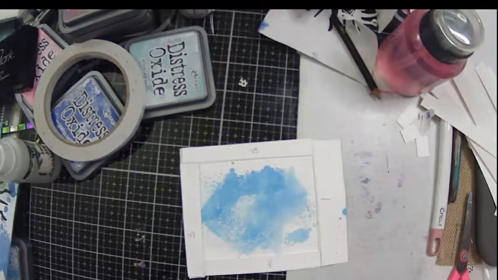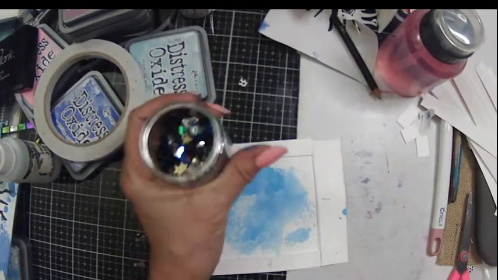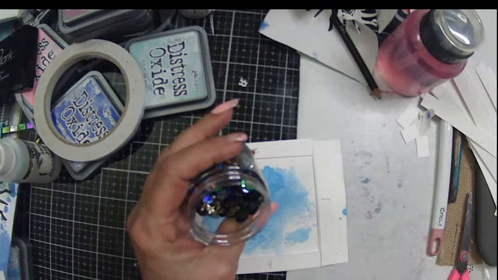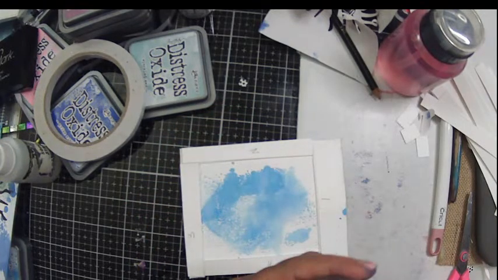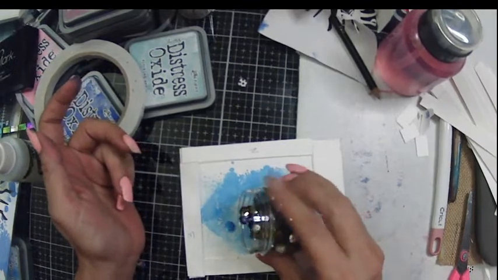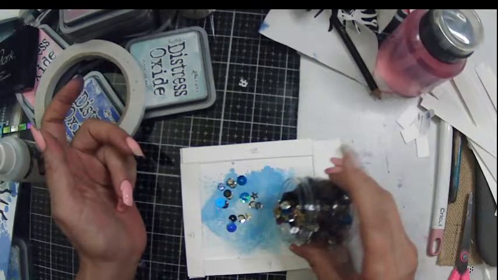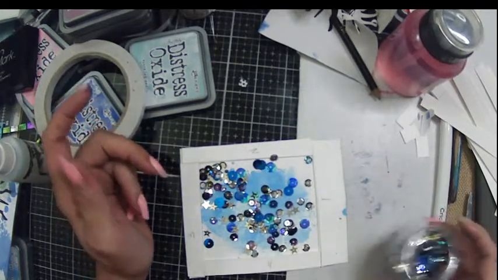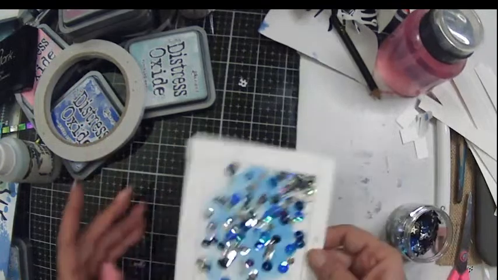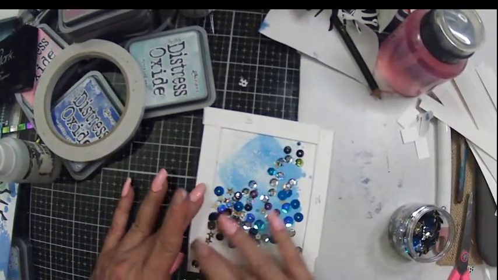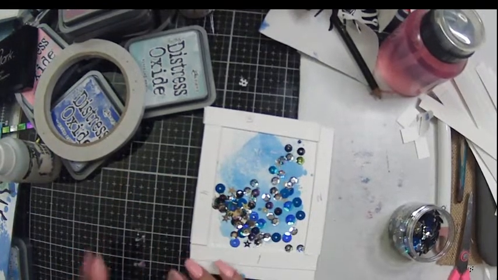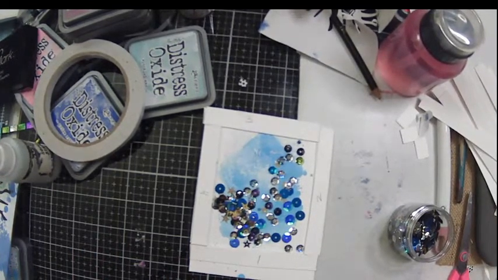So I've got these Starry Sky sequins. Starry Night sequins is what they're called. And that's kind of why I did the... Well, Linda, you're not supposed to do it when there's nothing on top of it. Yes, I'm talking to myself again.